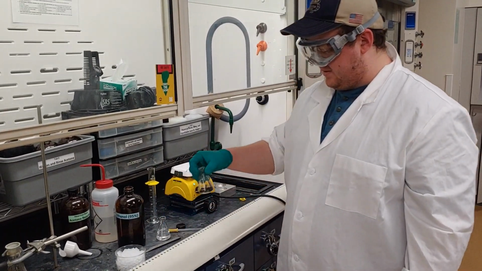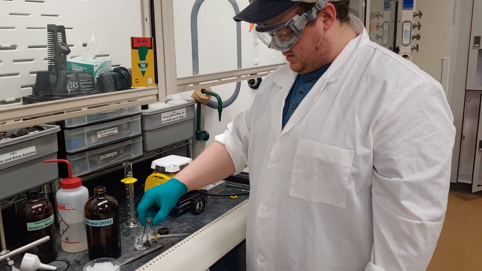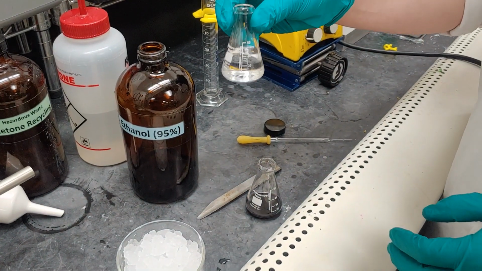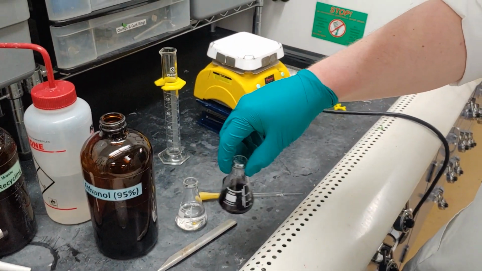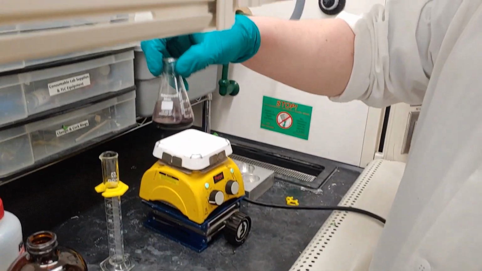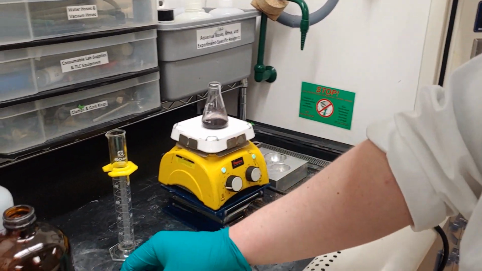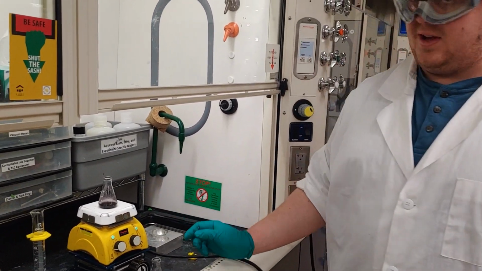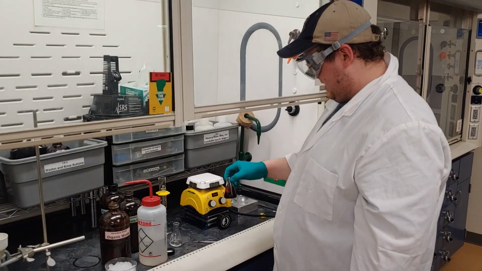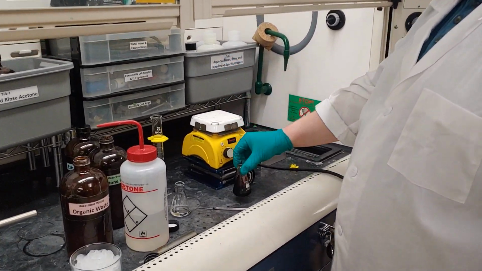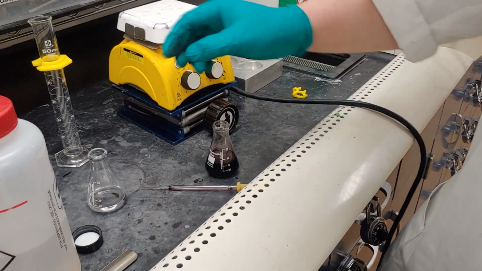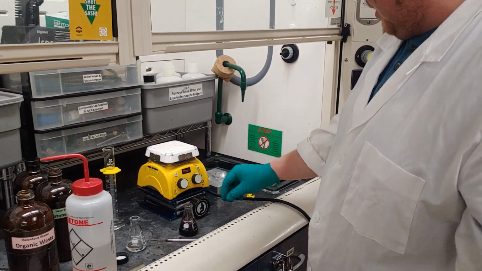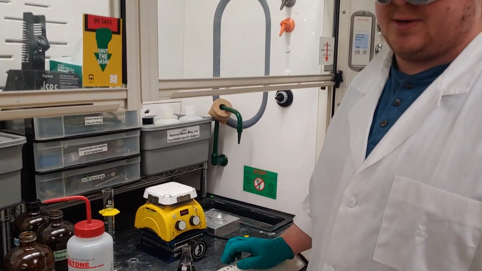So now that I have the solid filtered and in a flask, I'll add a small amount of this 50-50 toluene and ethanol mixture. So what I'm then going to do is heat this and continue adding the ethanol toluene mixture periodically until the solid is completely dissolved. So now that I've been heating this and I've added roughly 35 milliliters of the toluene ethanol mixture, I am finished heating, so what I'm going to do is slowly cool this down to room temperature.